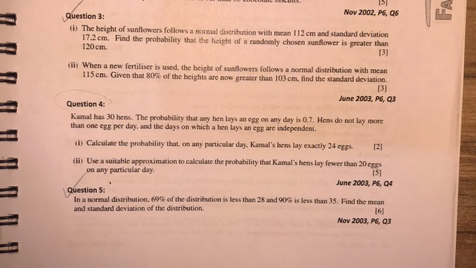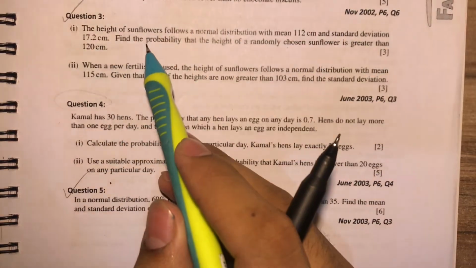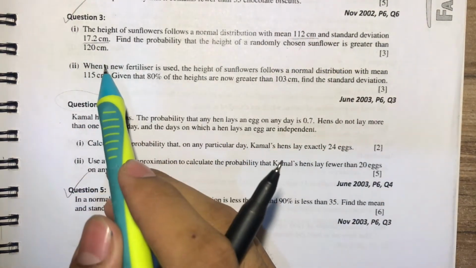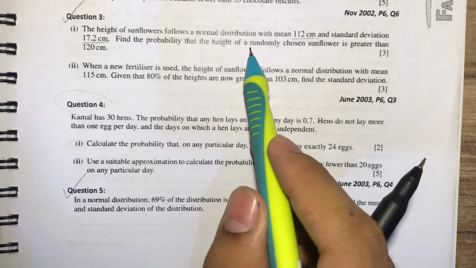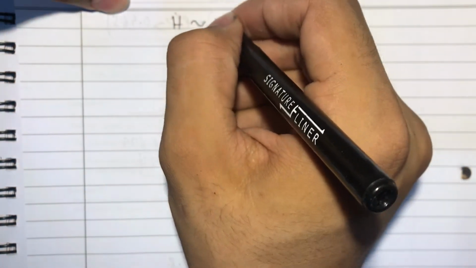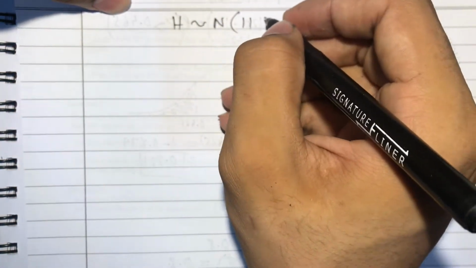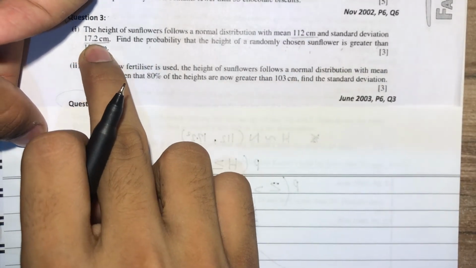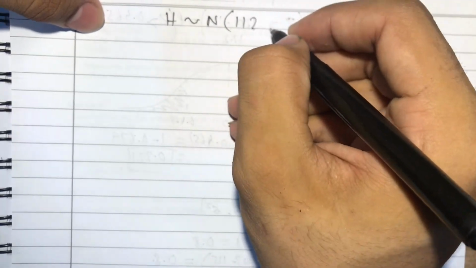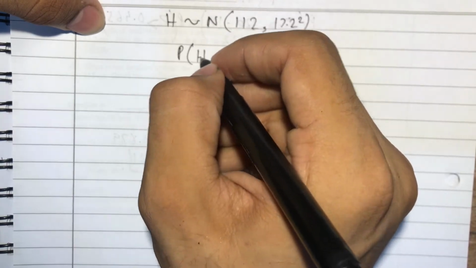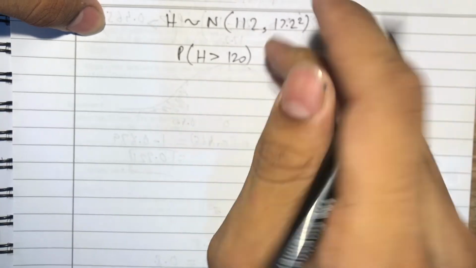Now moving on to the past papers. So the first question, question 3, the height of sunflowers follow the normal distribution with mean 112 cm and standard deviation 17.2 cm. Find the probability that the height of a randomly chosen flower is greater than 120 cm. So let's take h as the variable, follows normal, 112 cm is the mean and 17.2 squared will be the variance, because variance is the square of deviation. You have to find the probability that h is greater than 120, if I'm not wrong. Yep.